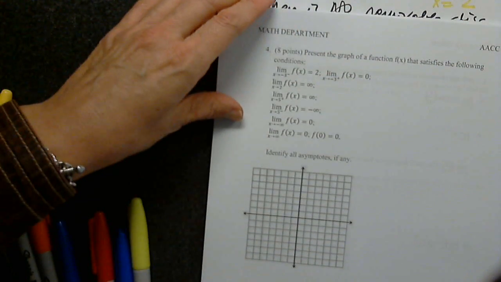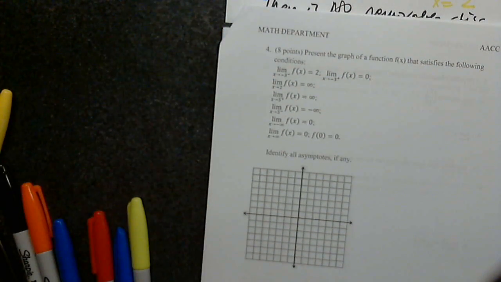We're working on 4, right? Raise your hand if you're finished and you want me to look at it. Remember the right thing to do with a problem like this.